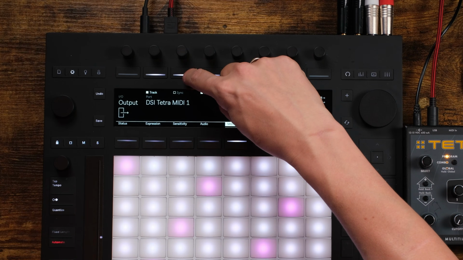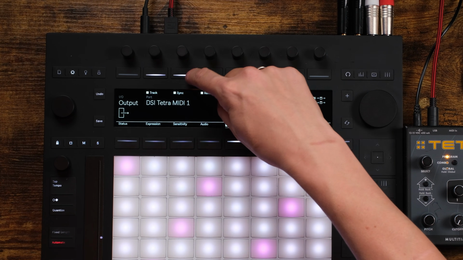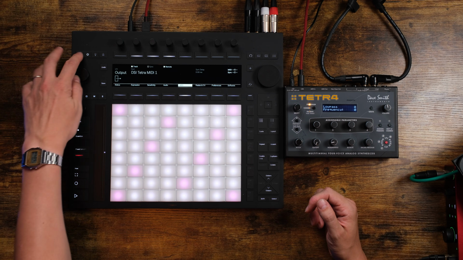If you are using any arpeggiators on your synth or sequencers, you will need to select sync as well for it to be in time. I'm not doing that today, so I'm just going to leave that off. And that's it.